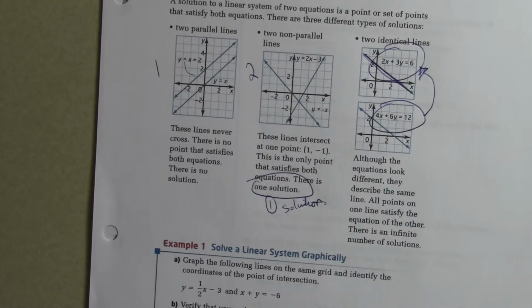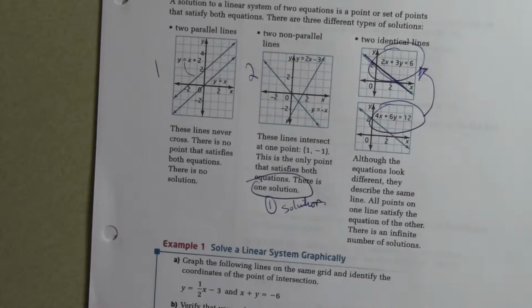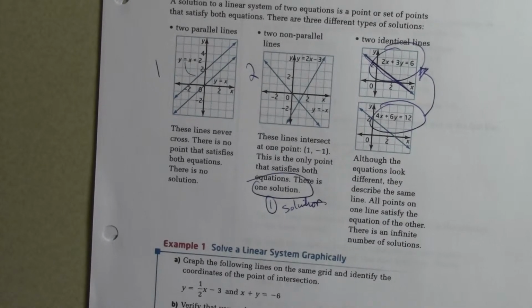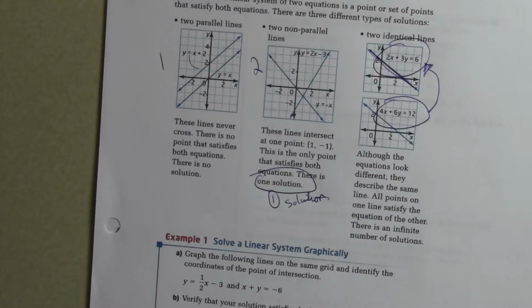Remember what that means. A solution to a linear system is where the lines touch. If they're the same line, then they're touching on every single point. So there's an infinite number of solutions. If they cross at one point, there's one solution, that point. That's going to be what we're focusing on. And if they have the same slope, of course, they don't cross at all. So there's no solutions. Okay?